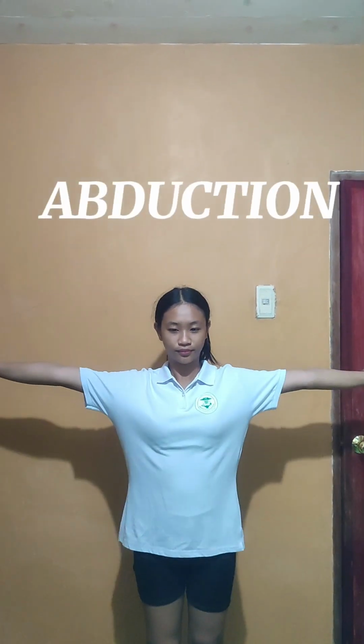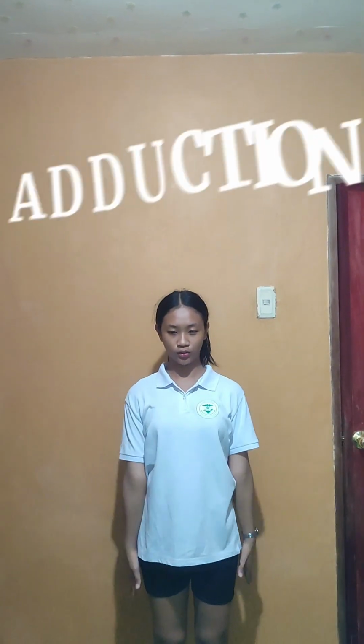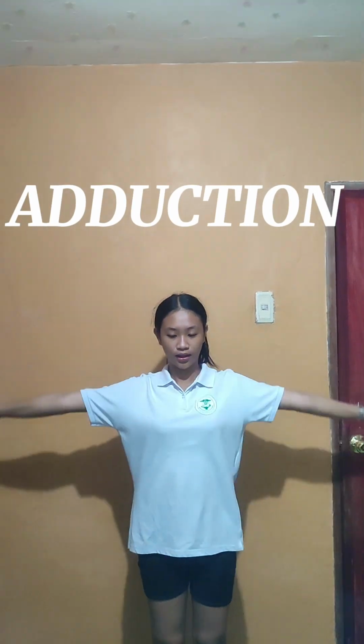Abduction, movement of the limb away from the midline or median plane of the body, generally on the frontal plane, or the fanning movement of fingers or toes when they are spread apart. Adduction, movement of a limb toward the midline of the body. Adduction is the opposite of abduction.